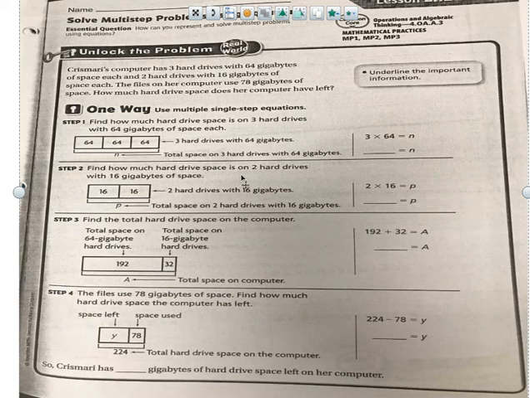Hey guys, this is lesson 2.12, solve multi-step problems using equations. Our essential question is how can you represent and solve multi-step problems using equations. Alright, so unlock the problem.